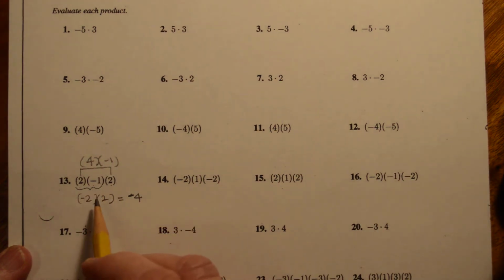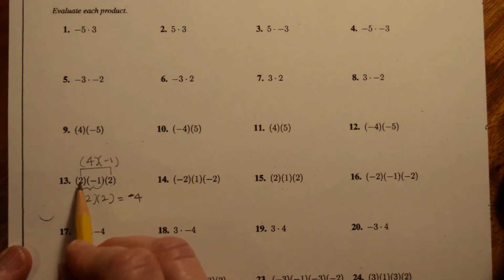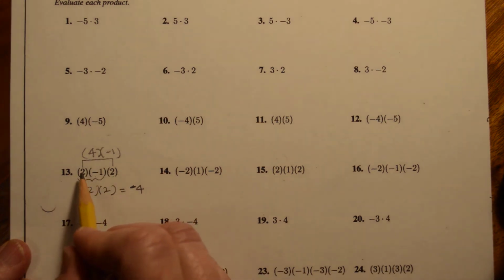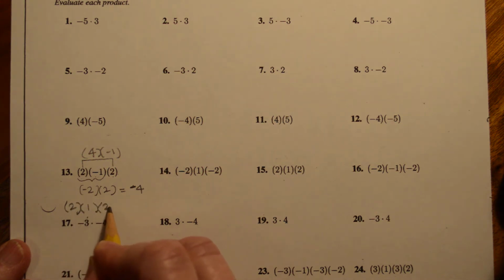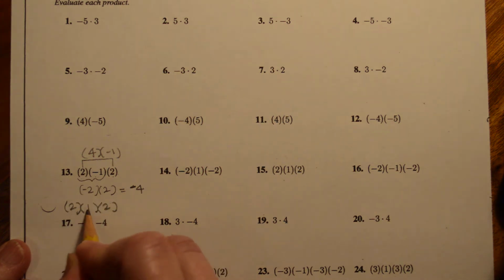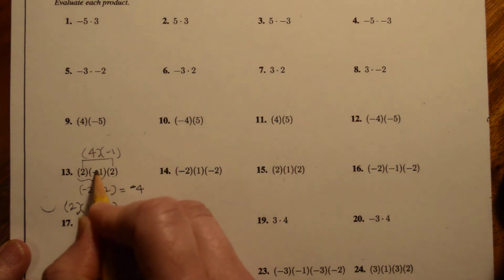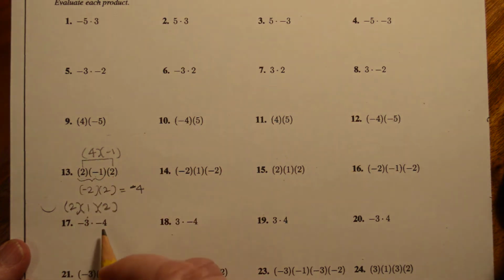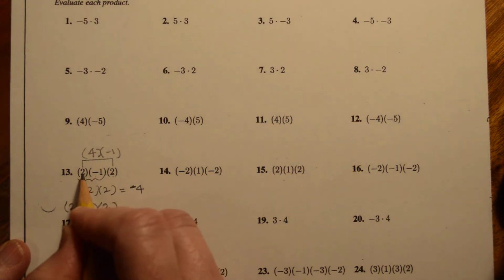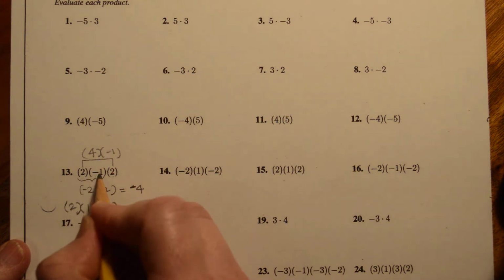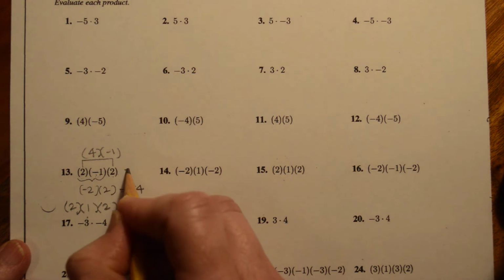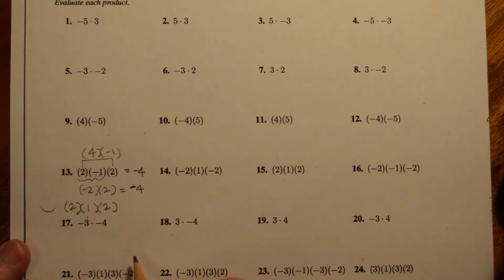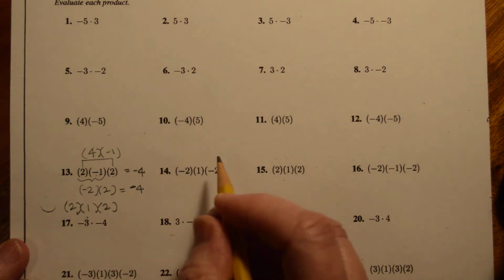Another way you could do it is just multiply all the numbers and ignore the signs. So if we just took 2 times 1 times 2 and multiplied them all together, 2 times 1 is 2 times 2 is 4, but then go back and look at the signs. Here we're going to have a positive times a negative, which is a negative, and a negative times a positive, which is a negative, and so that would end up giving us negative 4. So there are a number of different ways to do that.